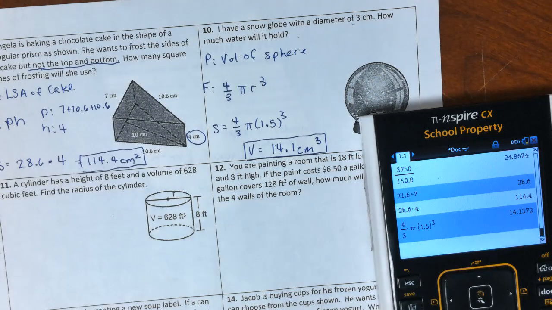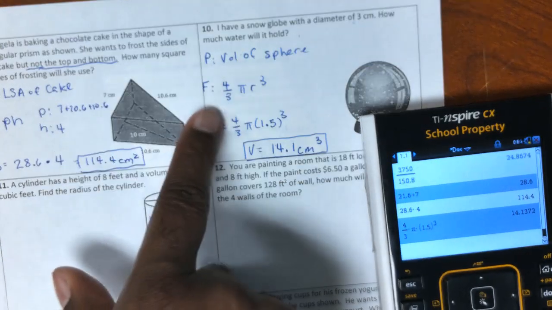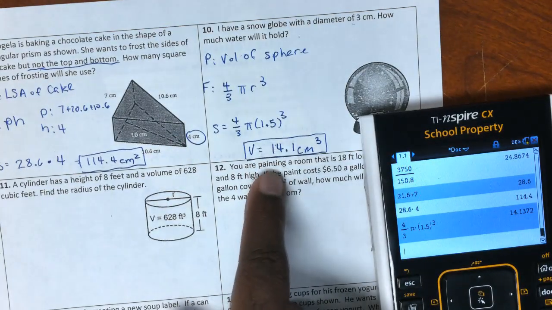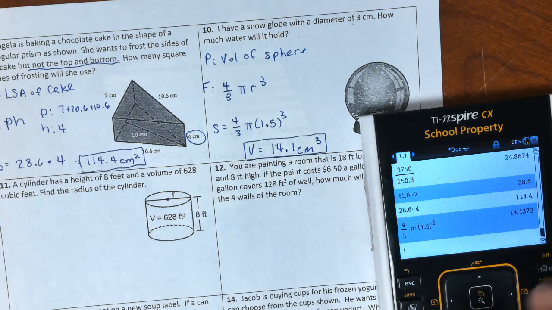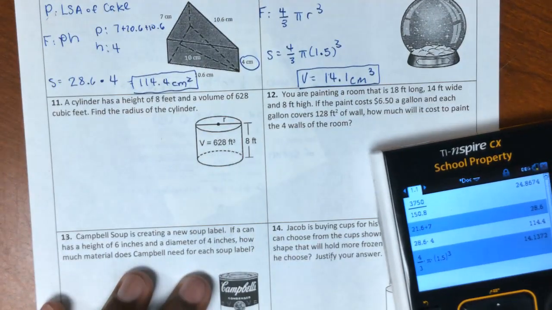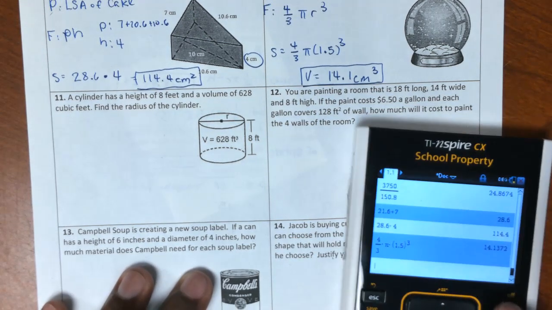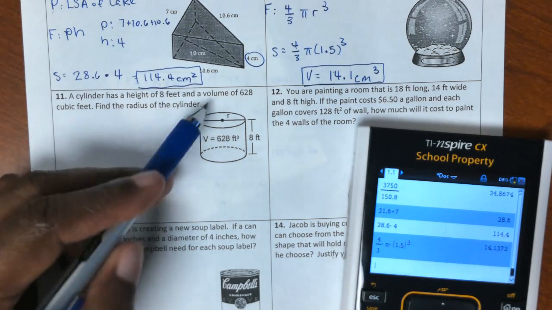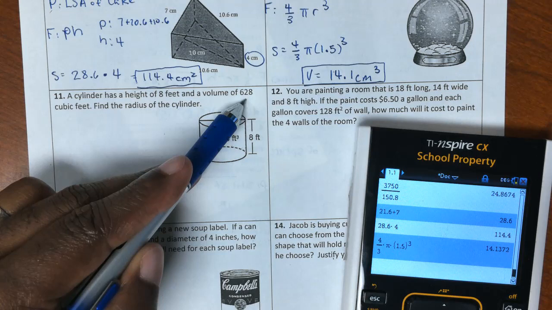So once again, we wrote our problem, wrote our formula, and then we plugged in our values, and we were able to see our solution like that. Number 12? I don't want to do 12, I want to do 11. Sorry, number 11. A cylinder has a height of 8 and a volume of 628 cubic feet.